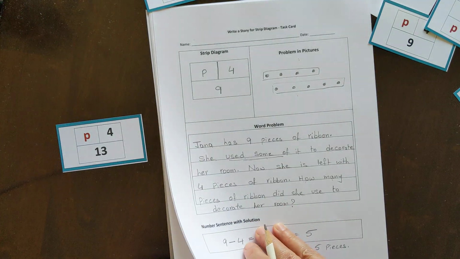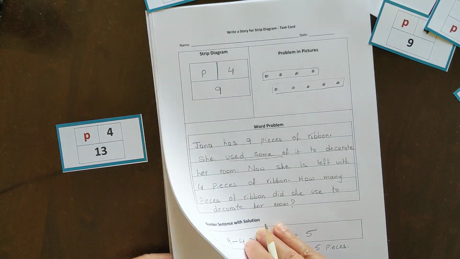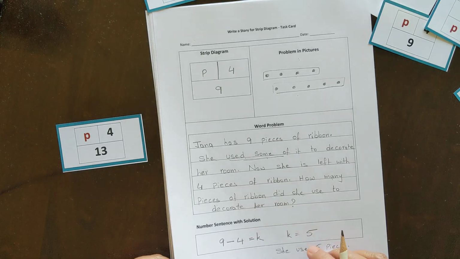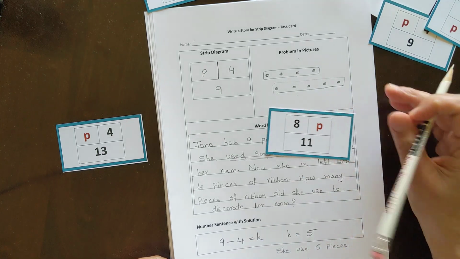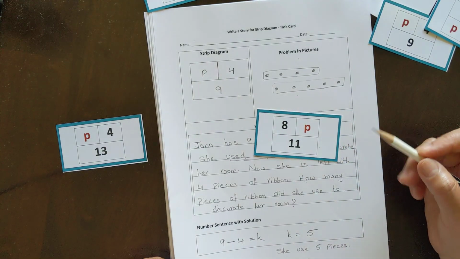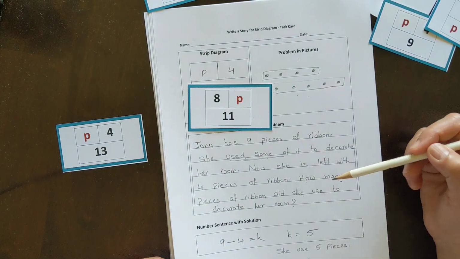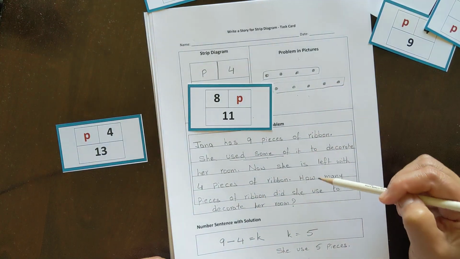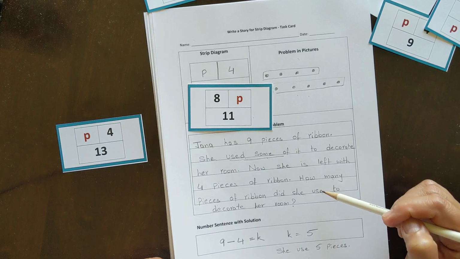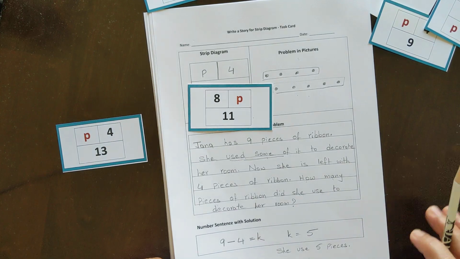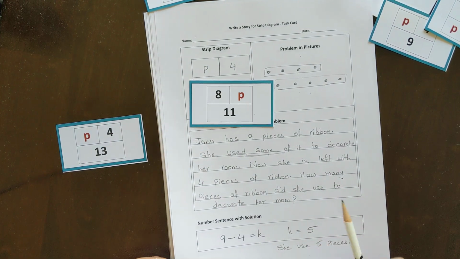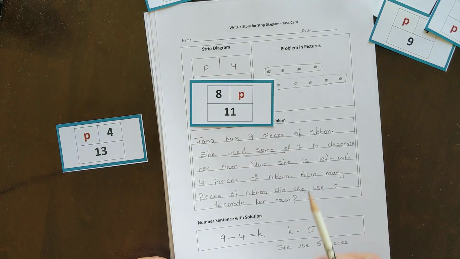Again, this is for grade 1 students. Please make sure to practice reading strip diagrams orally and coming up with pictures, and then writing word problems can be done orally for the first semester, and then they can start writing word problems.